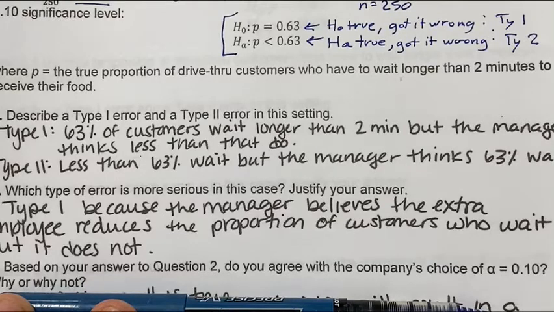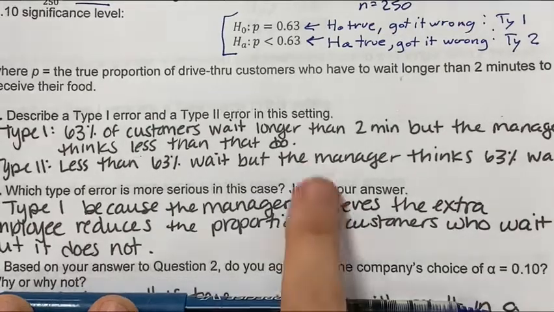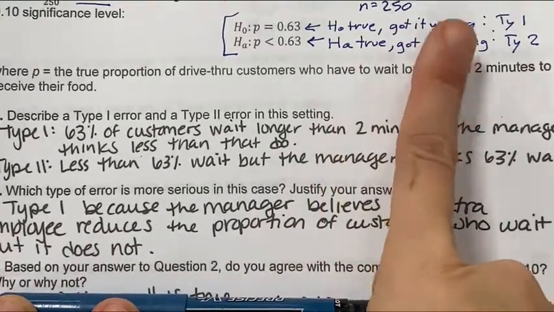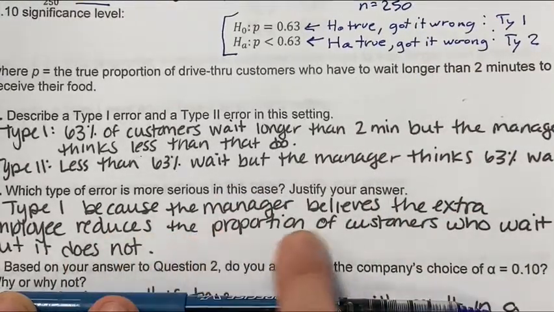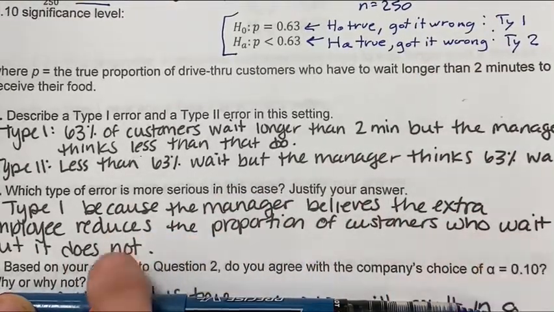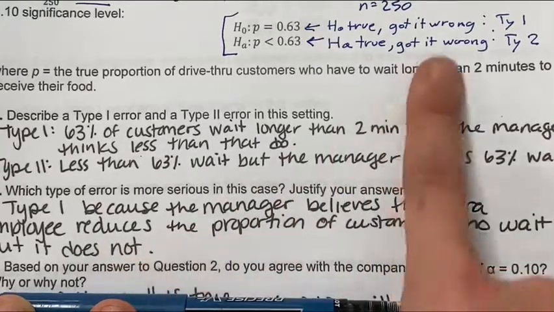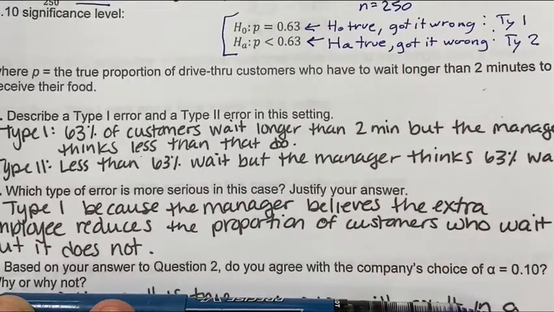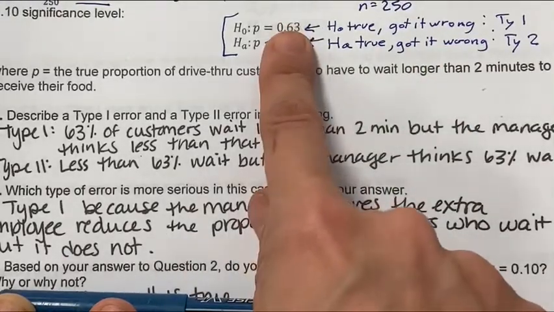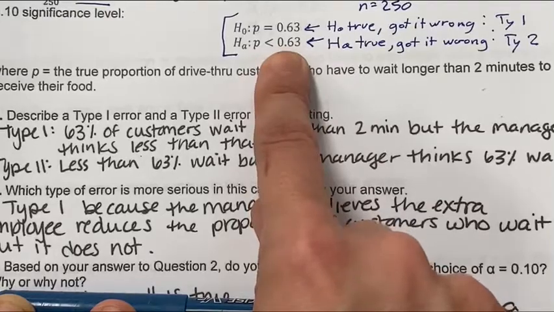So by adding the employee, they're thinking the hunch was right, but we got evidence that it did decrease. So because the manager believes the extra employee reduces the proportion of customers who wait, but it really doesn't, we got it wrong. H sub 0 is true, but we got it wrong. It truly is this proportion, not less than that proportion.